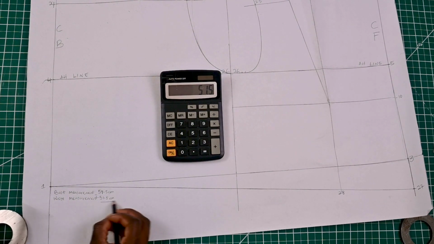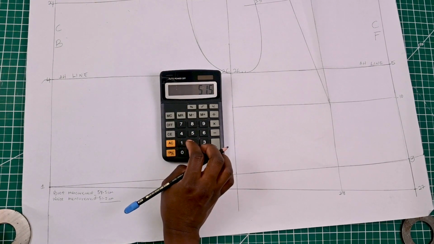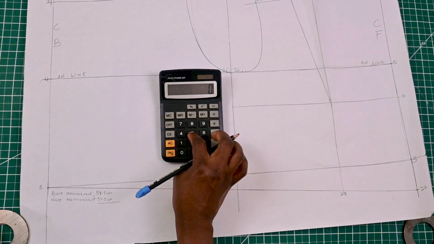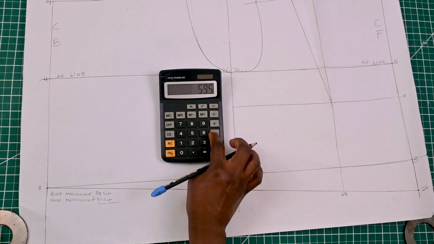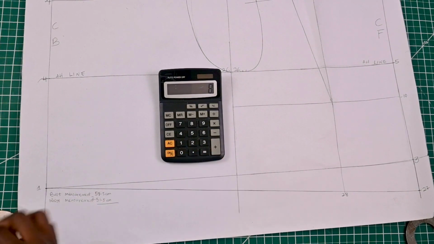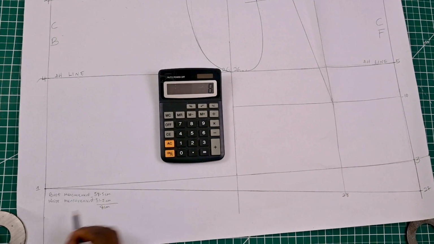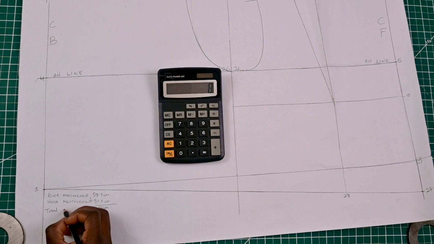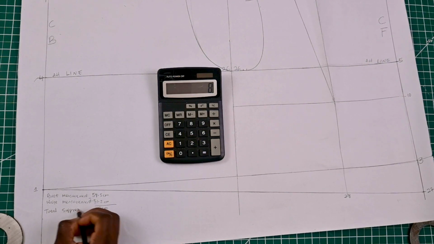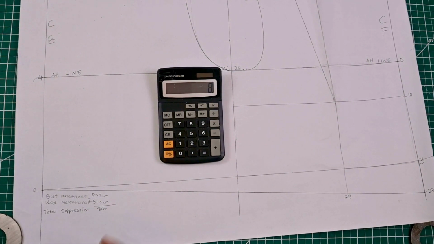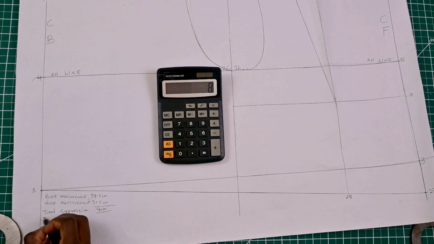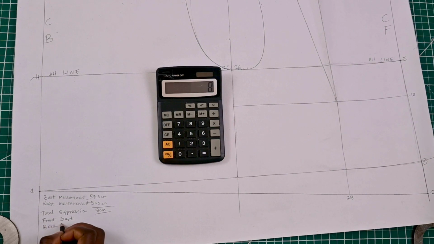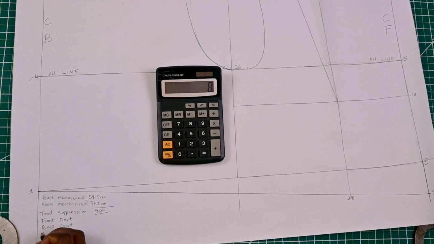Now we're going to subtract 51.5 cm from 59.5 cm. So 59.5 minus 51.5 equals 8 cm. So 8 cm is going to be our total suppression. So this is our total suppression, 8 cm. Now we're going to share this 8 cm between our front dart, our back dart, and our side seam.